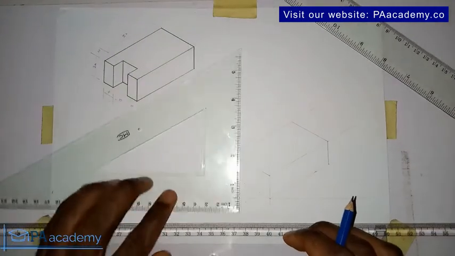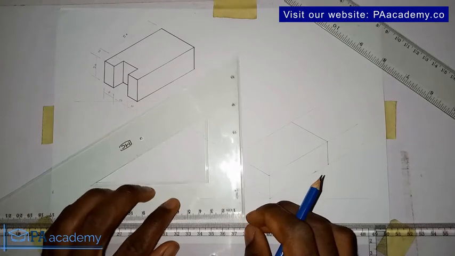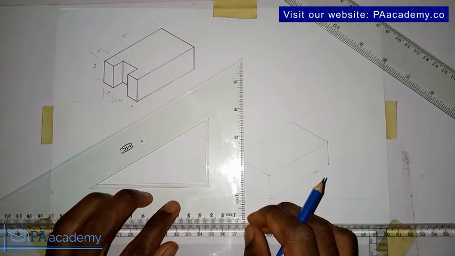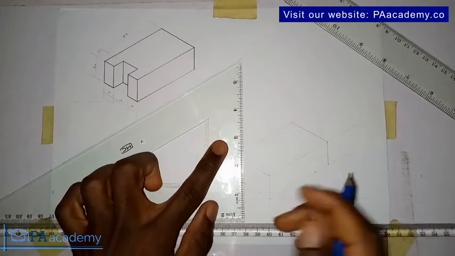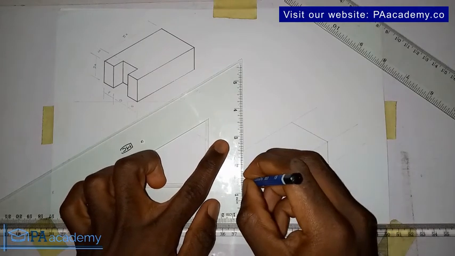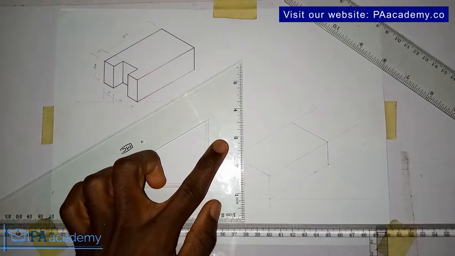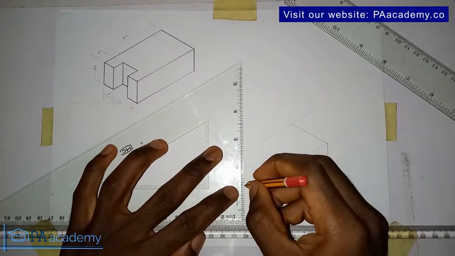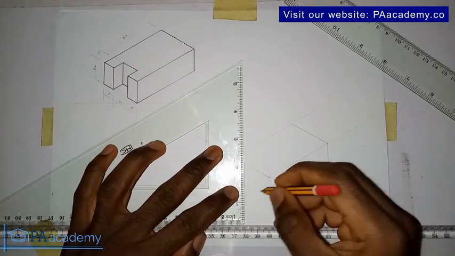So now that we've been able to note those points, you bring back your set square. So you draw these vertical lines.